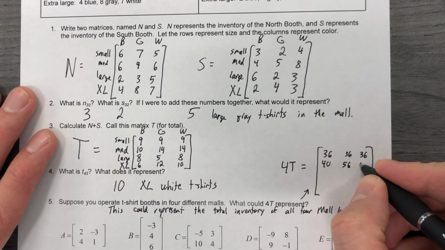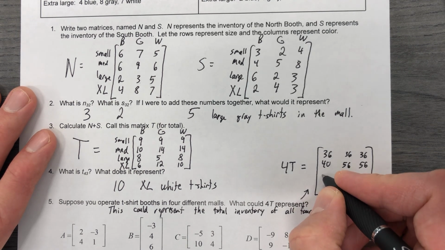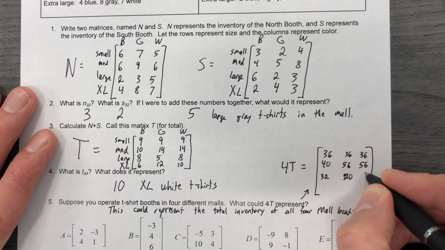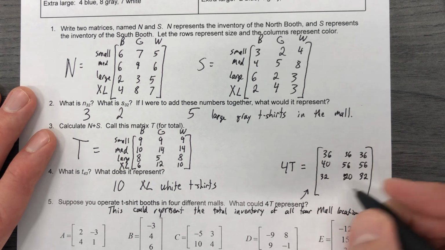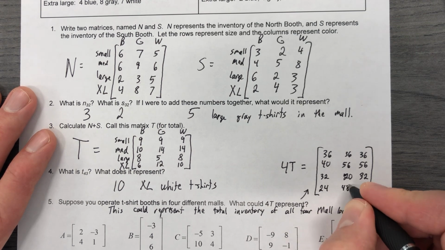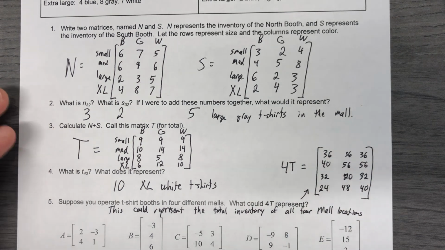Yeah, and 56 again. And then 4 times 8, and 4 times 5, 4 times 8, 4 times 6, 4 times 12, 4 times 10. It's as easy as you think.